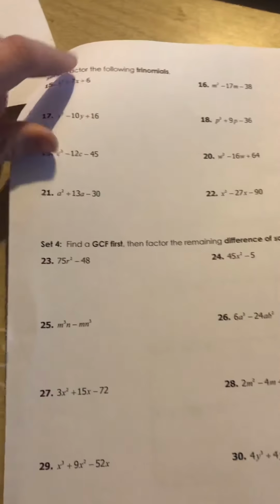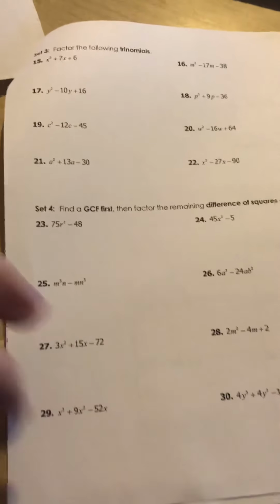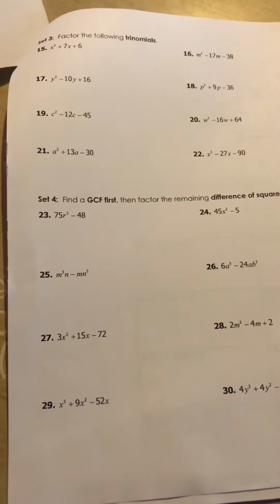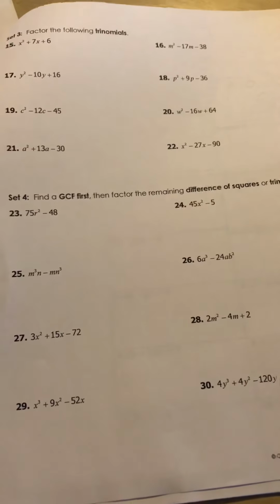And then factoring trinomials is what we just did, and then this one's going to be like, put it all together. You have to find a GCF first, that's what the directions say, and then factor the remaining difference of squares or trinomial. So decide which one it is.